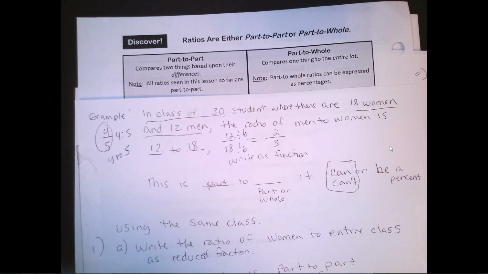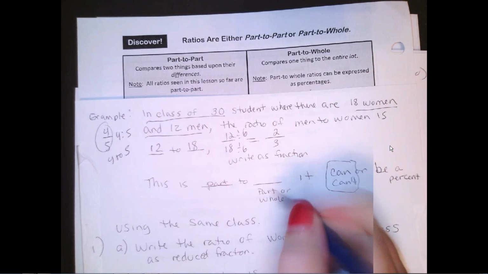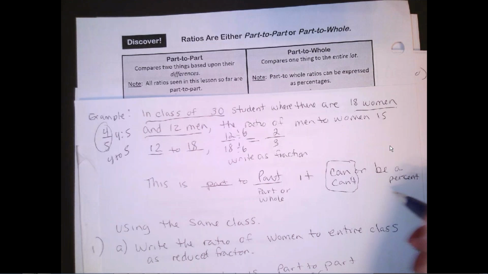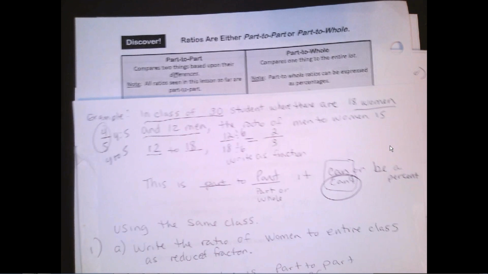So is this part to part or part to whole? Part to part. Yeah, they're both part of the total 30. So we can't use it as a percent.